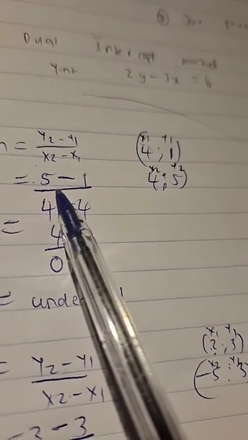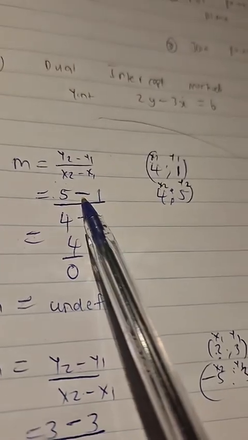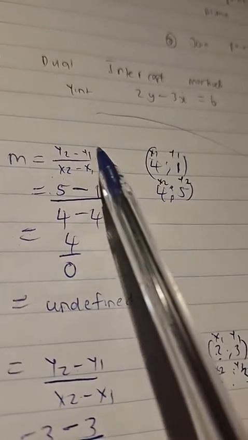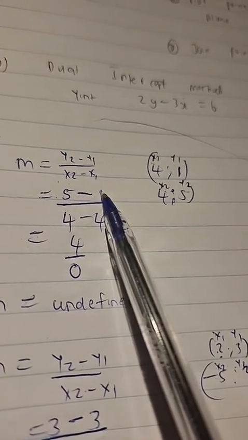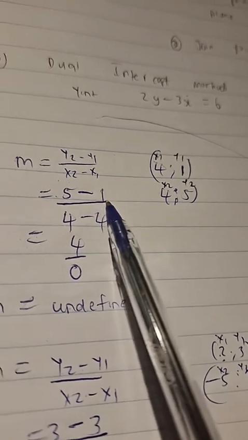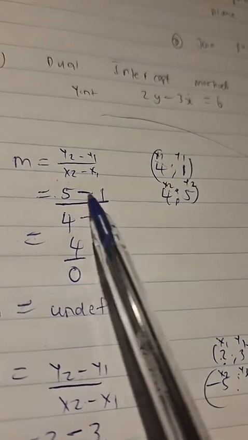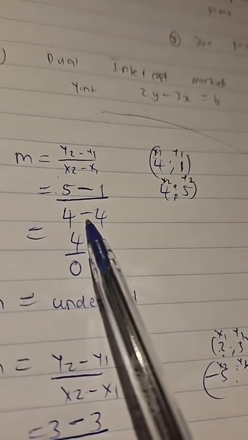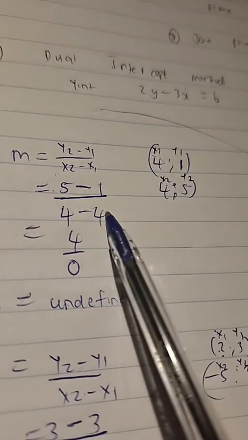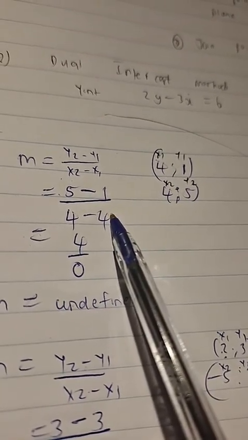There y2 is, yes, it's 5. The sign that follows is minus. It is already there in the formula. y1 is positive, so I just put 1 there, because a positive and a negative just keeps the negative. Then x2 is 4. I just write 4 minus x1, which is 4. Does that make sense?